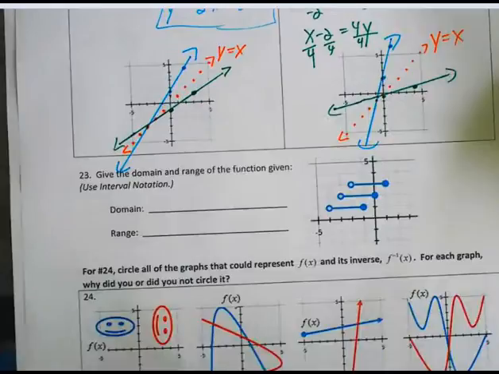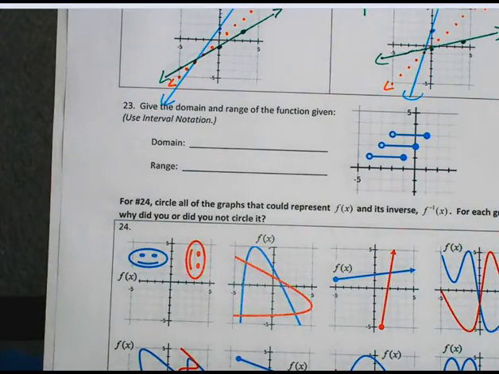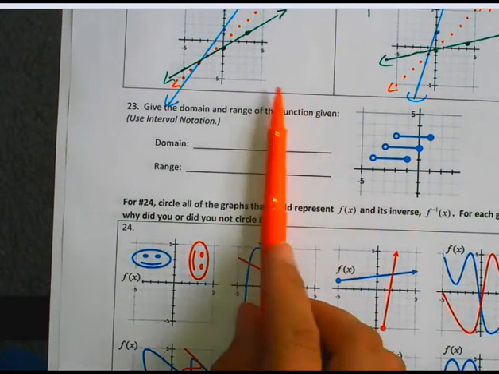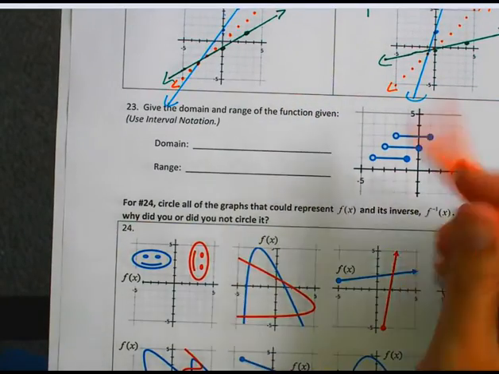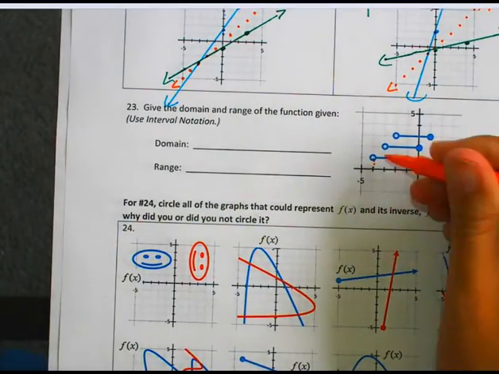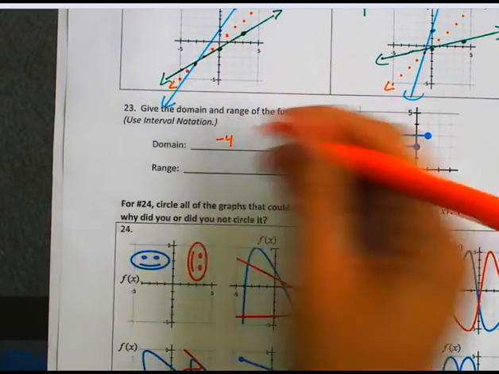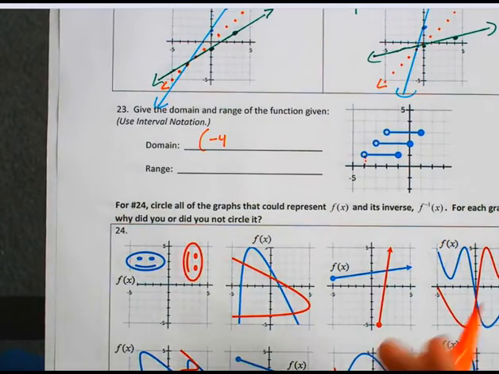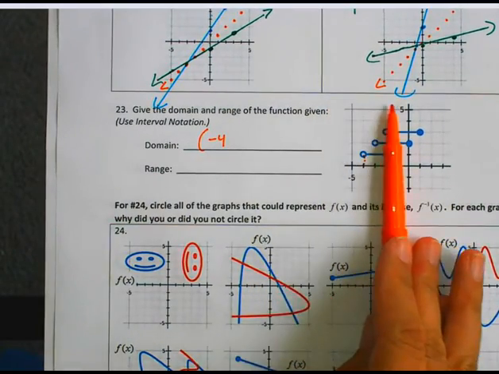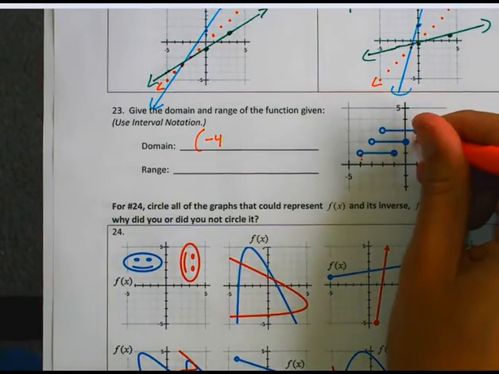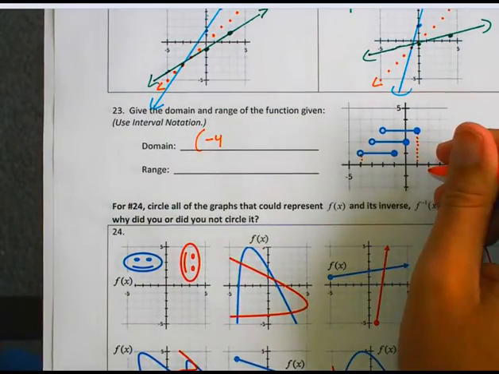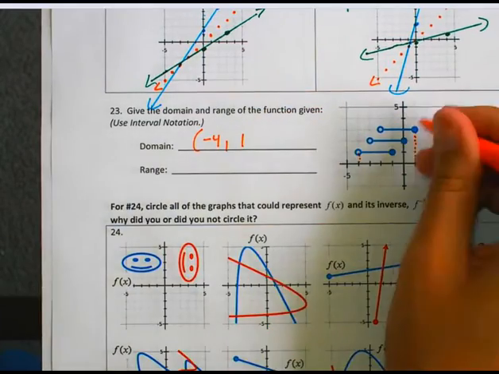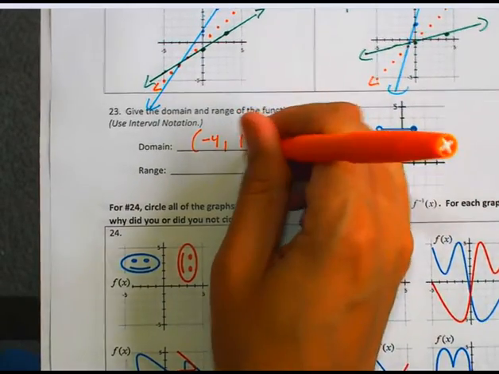All right, let's move on to number 23. It says give the domain and range of the function. Use interval notation. Okay, so for the domain, we're going to start to the left, and we see that my very first x value is -4. Notice that there is an open circle, so I'm going to use a parenthesis because I know it does not include -4. I'm going to keep going, and I see my last value for x, because we're talking about the domain, is 1. And because this is a closed circle, I'm going to use a bracket.